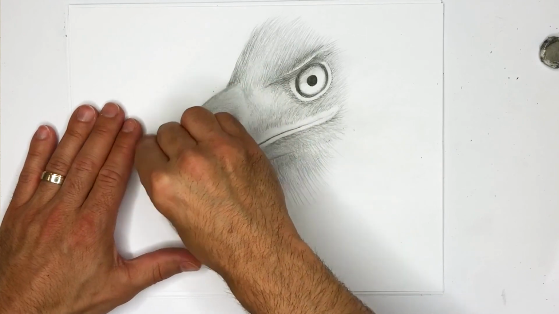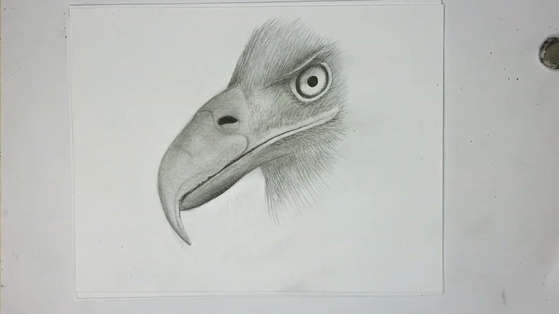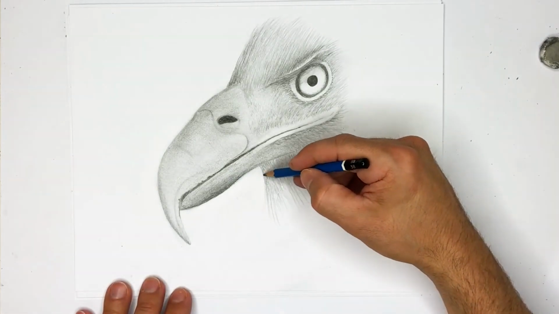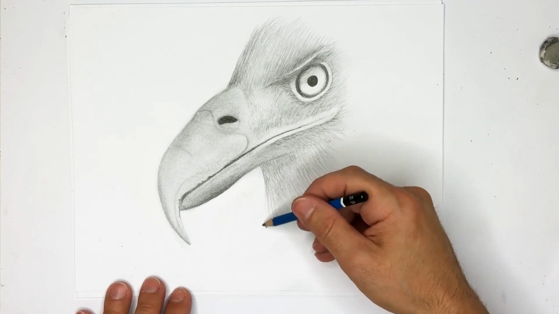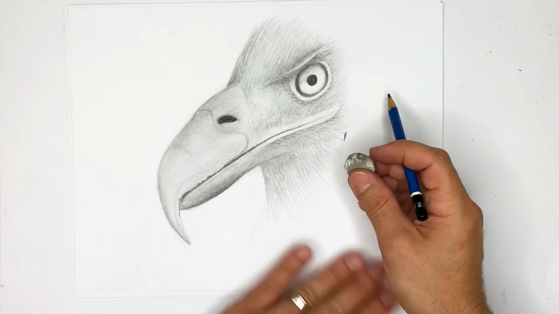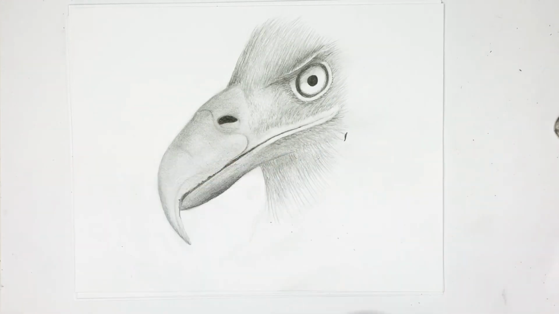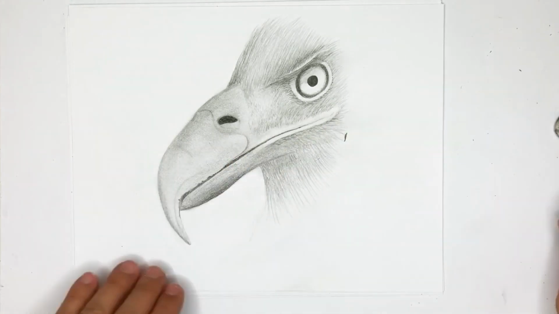The bald eagle here, I think we're starting to pull this together. I think we're almost done. I'm not entirely complete on this, but I'm starting to feel like it's something I'm happy with. But in any drawing, you don't really want to finish it off until you're 100%. I'd say I'm about 98%.